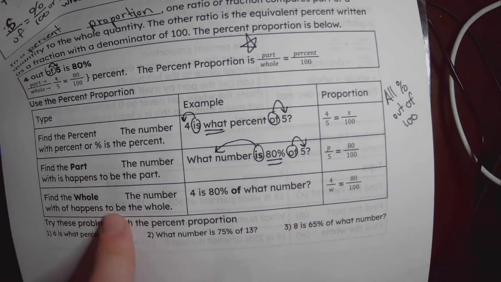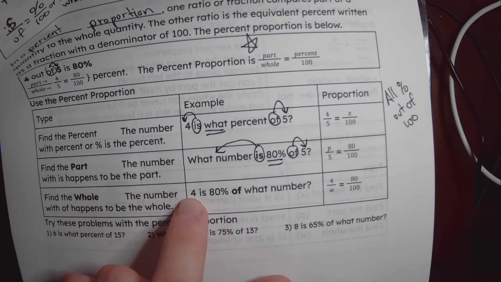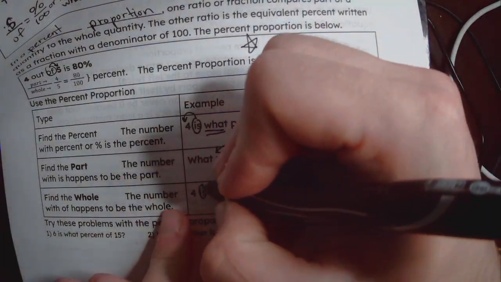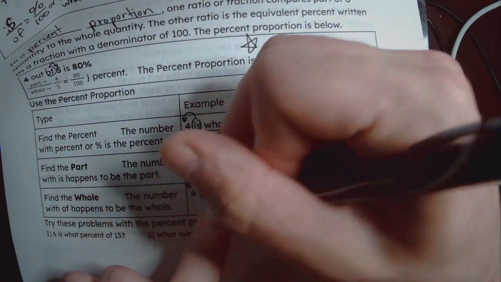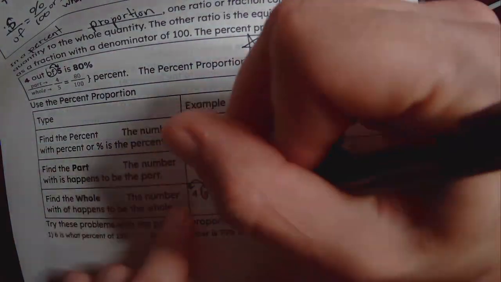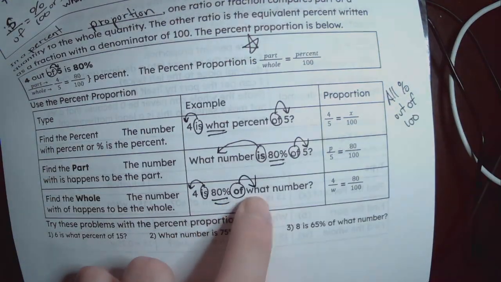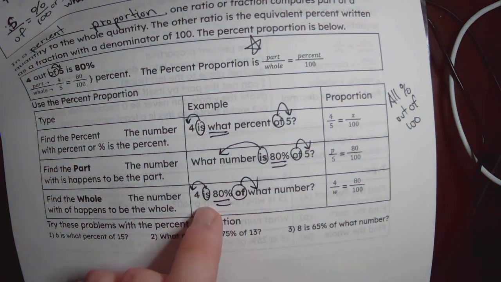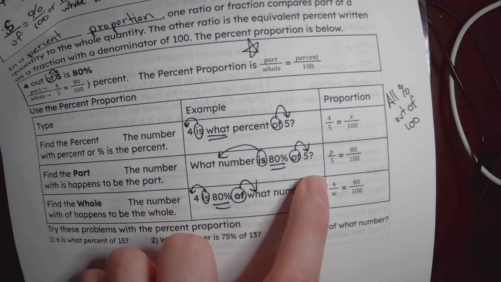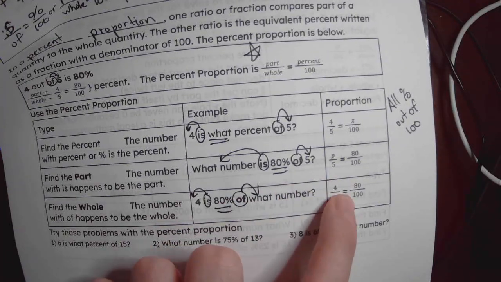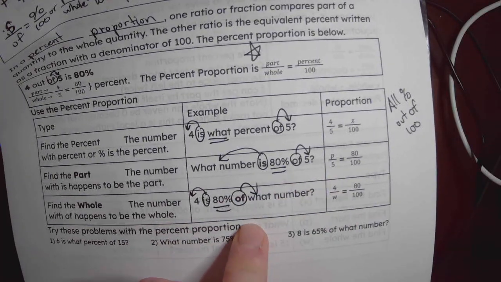Last one is finding the whole, how we would set up the percent proportion from the question. 4 is 80% of what number? Of what means I don't know the whole. 4 is, the word is tells me 4 is the part, and 80% tells me the percent. And again, we'd solve this with cross products.